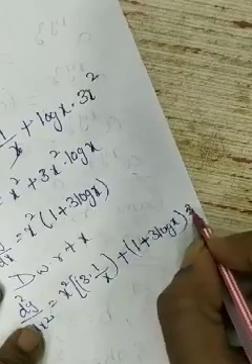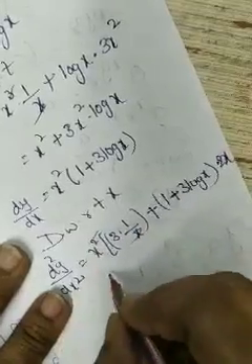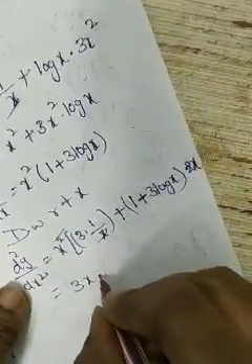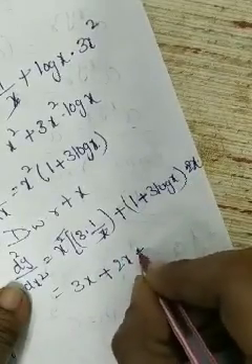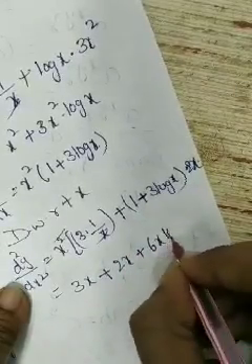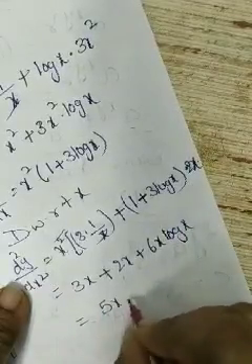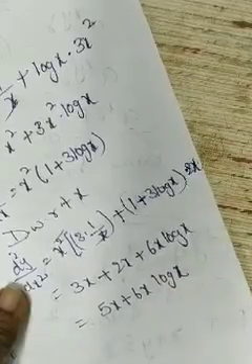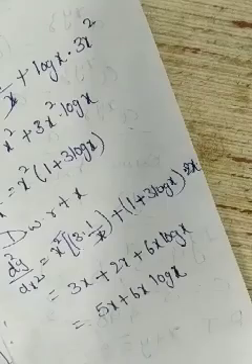Derivative of x square is 2x. X gets cancelled, which is equal to 3x plus 2x plus 6x log x, which is equal to 5x plus 6x log x.